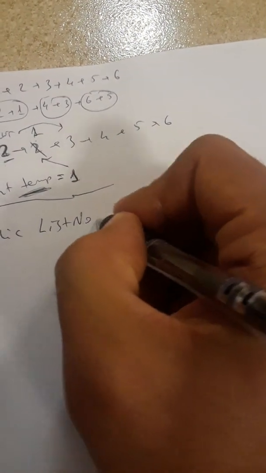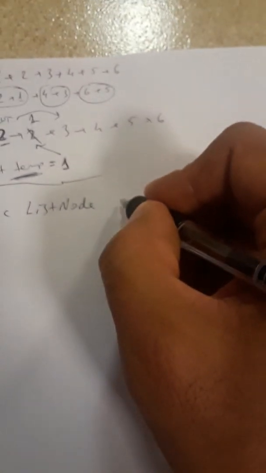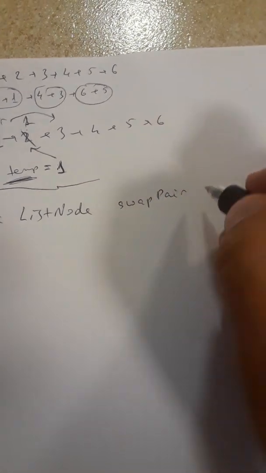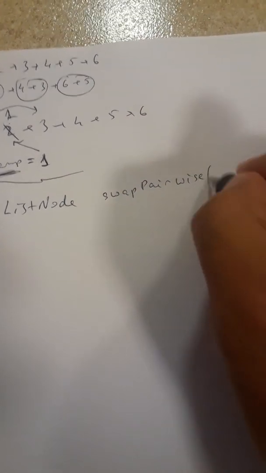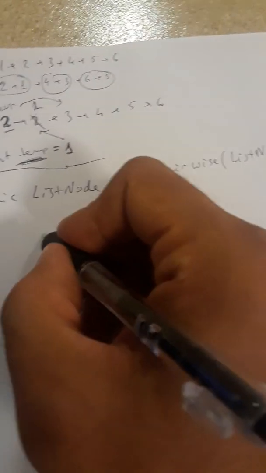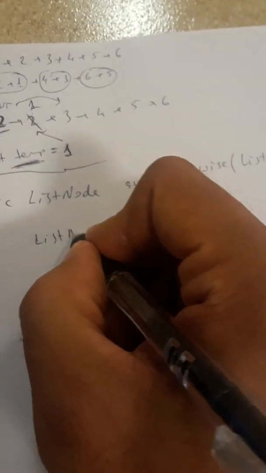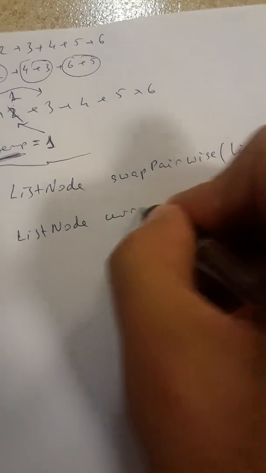We'll return a list node of the head; the input will be a list node head of the linked list. Here we'll declare our current node as the pointer to traverse through all nodes of the linked list.